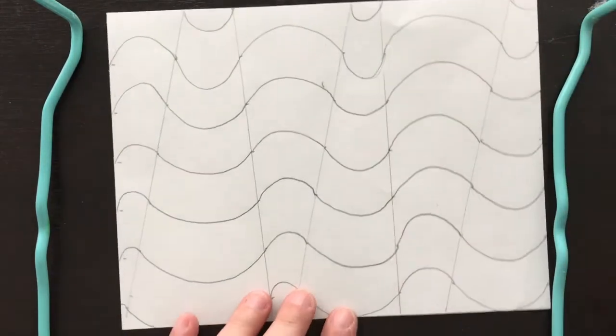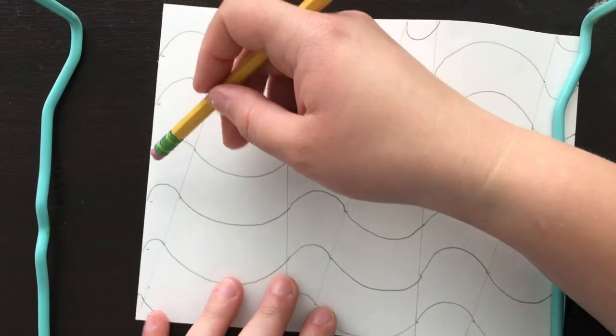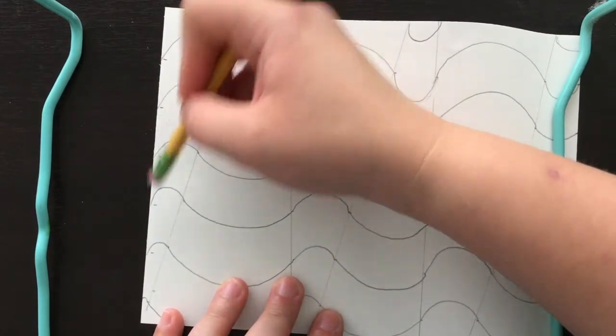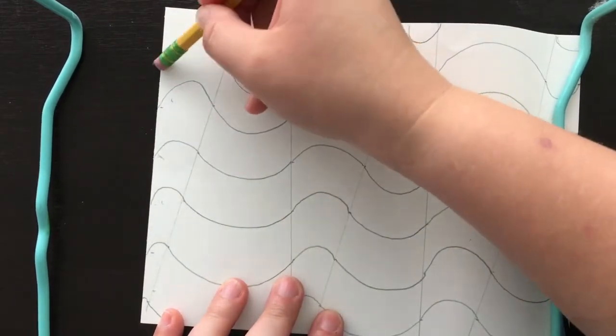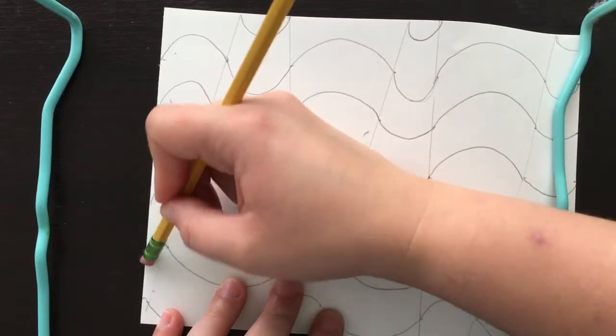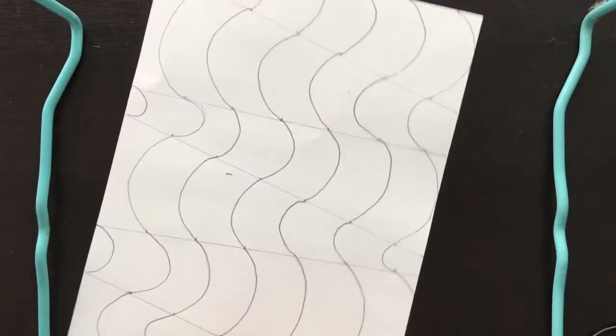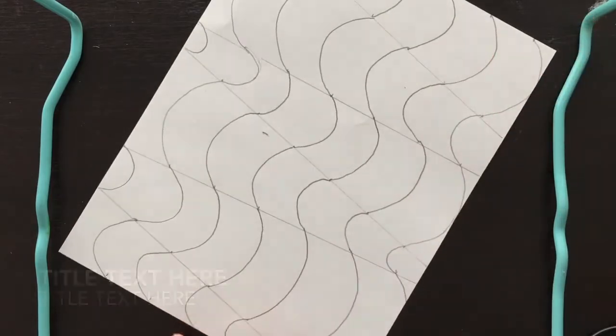So we are now done. If you have marks like I do, like right here, that are kind of hovering out by themselves, you can erase them. If your marks were really long, I would erase those too. But now we are going to start coloring.